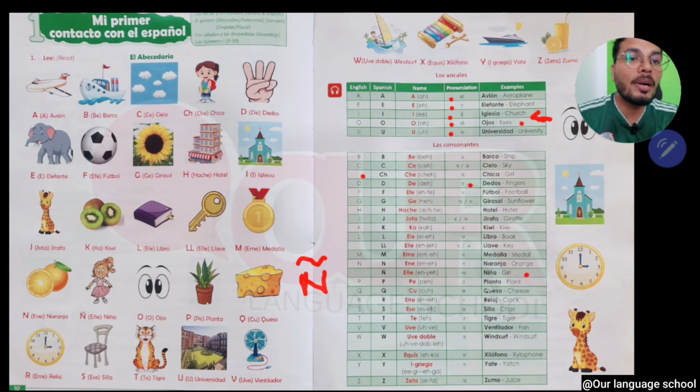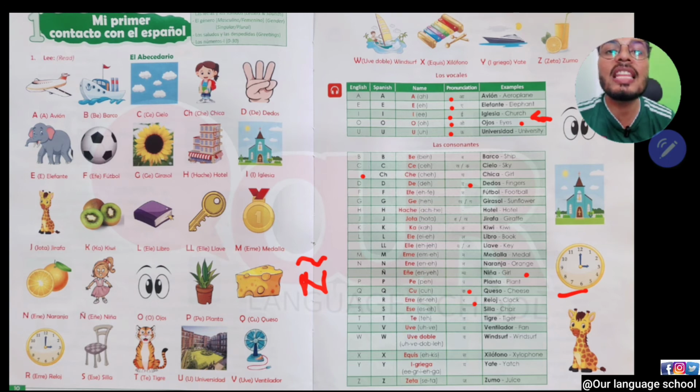P sounds like pa, planta, plant is planta. Then Q is like queso, Q sounds like ka. R sounds like ra, like reloj. Then S sounds like sa, like silla, chair is silla. And T sounds like ta, like tigre. Tigre is not tiger in Spanish. In English we say it differently, but here we say tigre. Look at my lips, tigre.